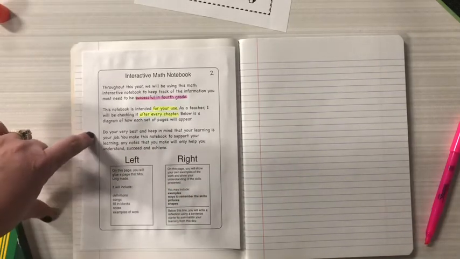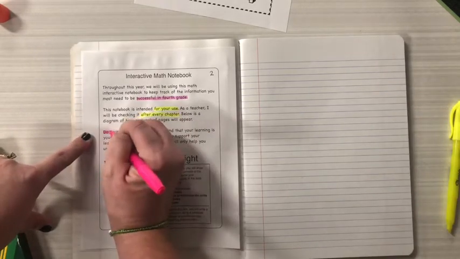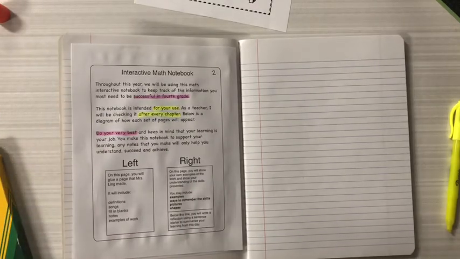Then in our 3rd paragraph, it says, do your very best. This is something that might be new for some of our learners. Some of you might have had a teacher in the past that have used interactive notebooks. So we are going to be working with them. So we're going to do our best to understand expectations and to follow those expectations to be successful. So do your very best and keep in mind that your learning is your job.